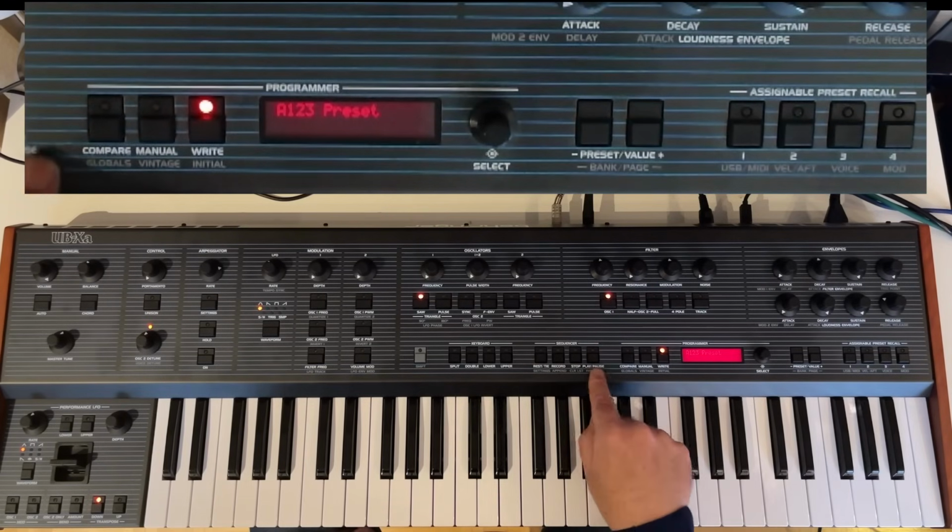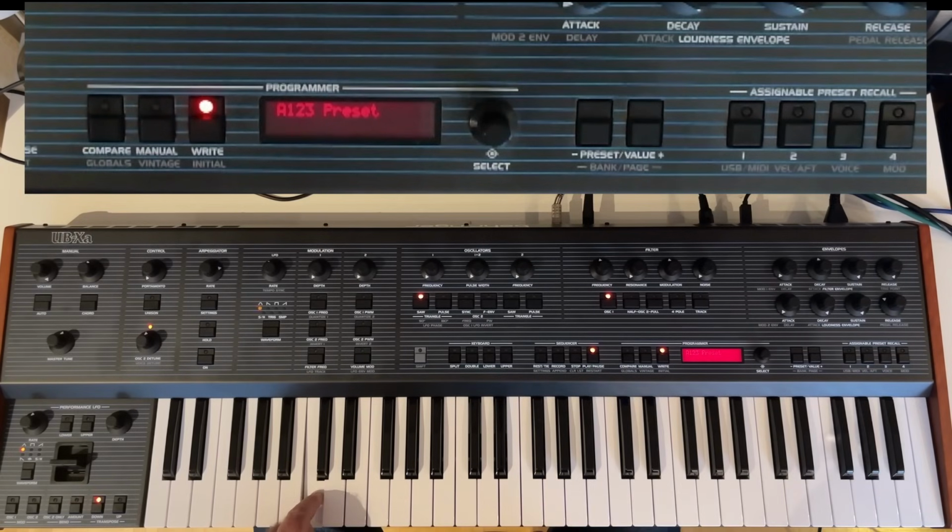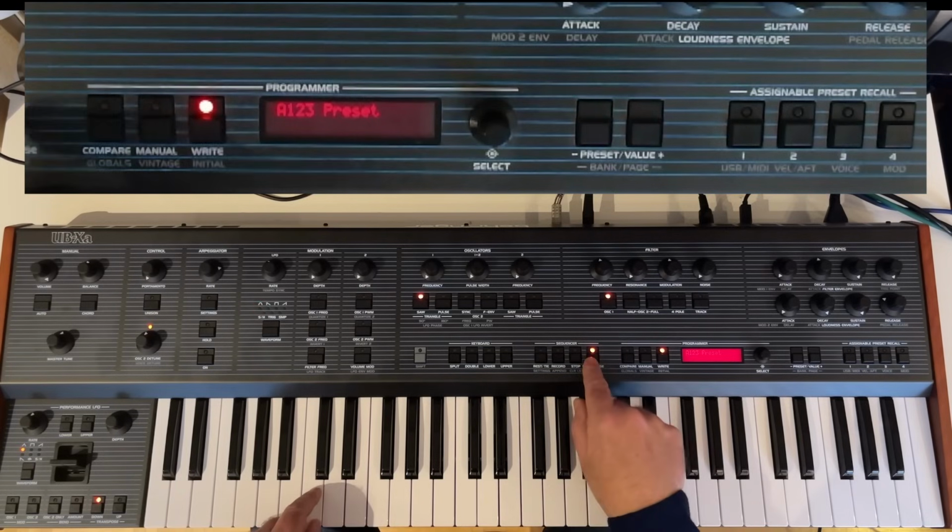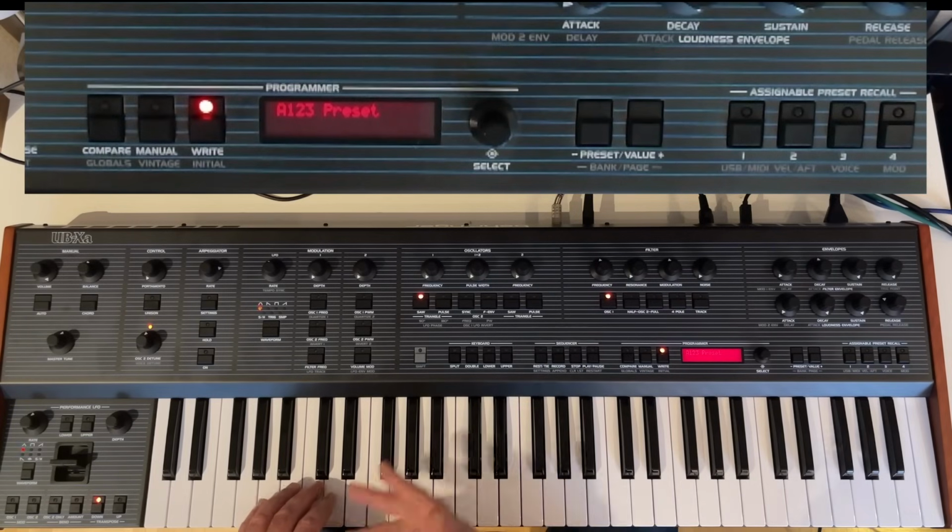And also there's a pause mode, which is pretty nice. If you play and then press pause and now press a key, it will start from there again. And also this sequencer will be transposed if I just play a different key.